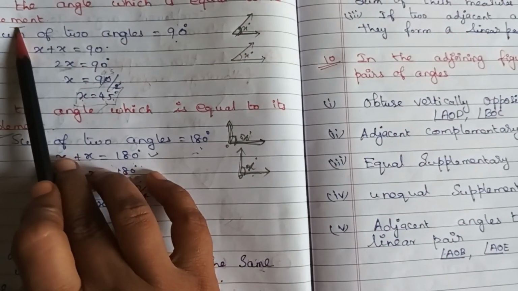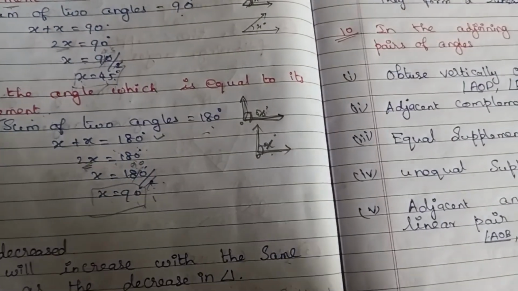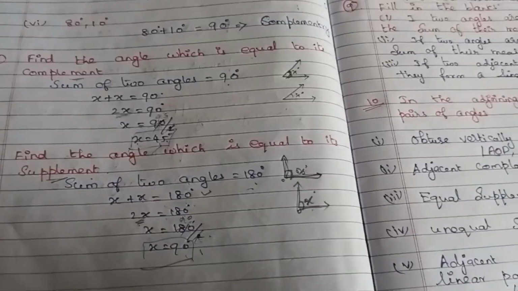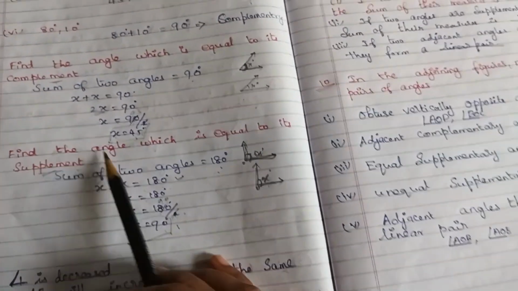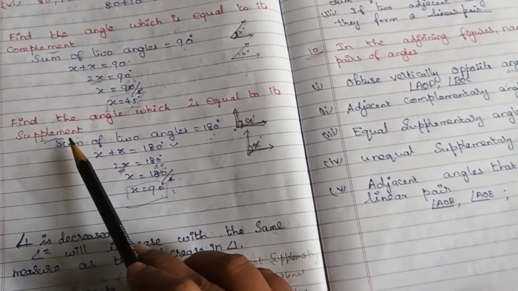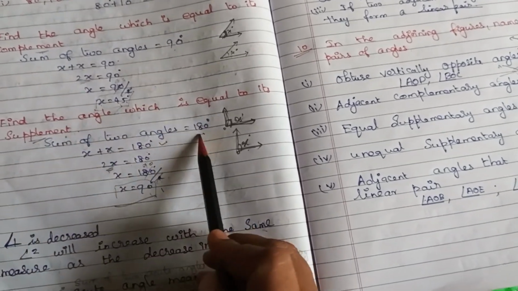So what is the complement? 45 degrees. Same like that, we will find one more sum. Find the angle which is equal to its supplement. Supplement means 180 degrees.